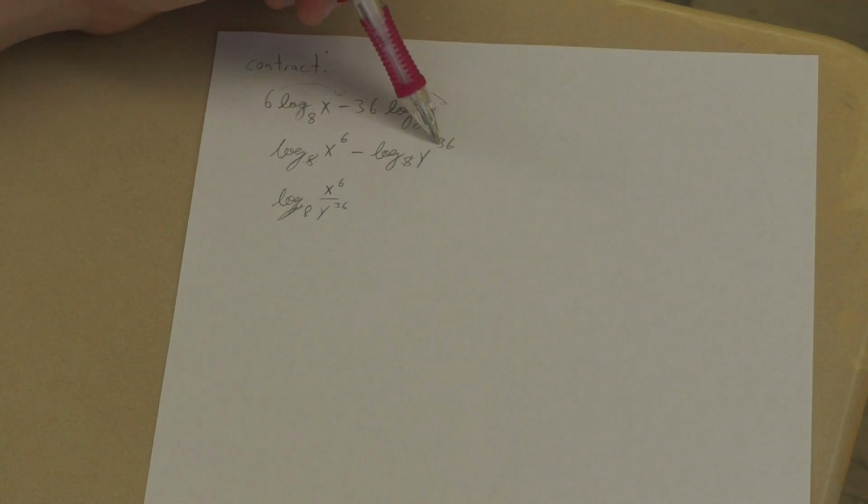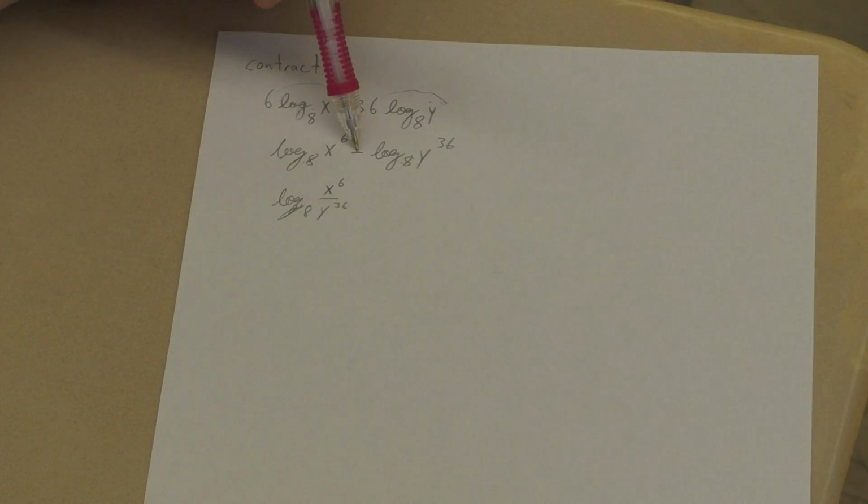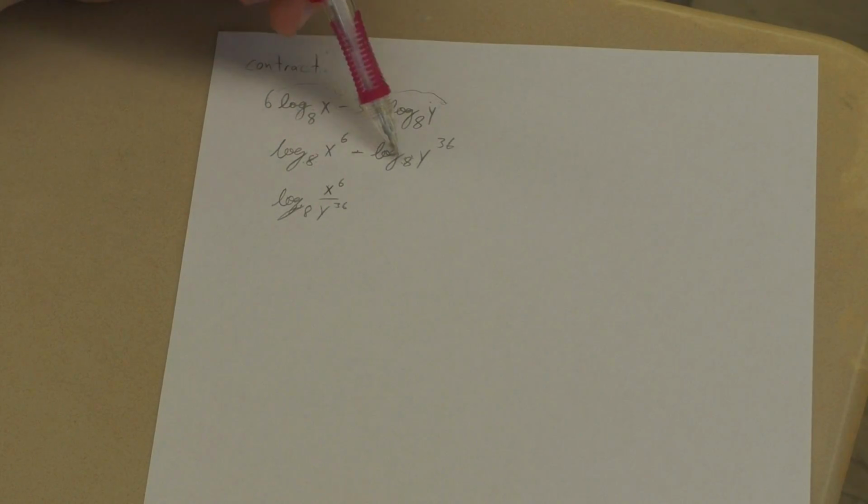And then finally, this is a little easier contraction one. Again, we start out with these two logs being multiplied by something. So I'm taking the 6, making it into a power, taking the 36, making it into a power. We got subtraction here, so it'll become a division problem. Again, same base, that's important.